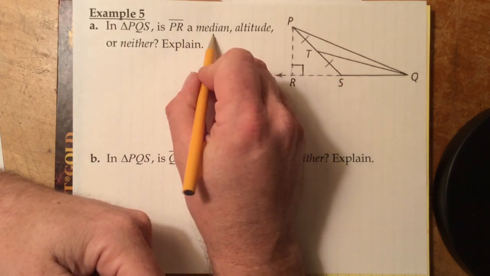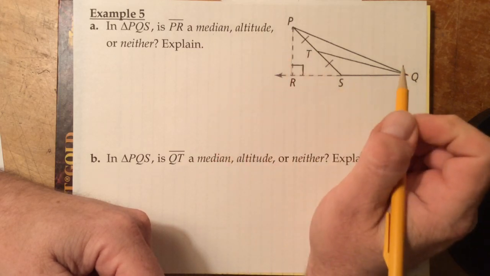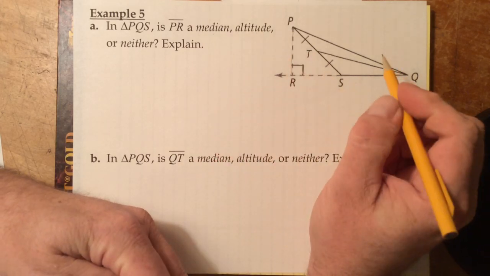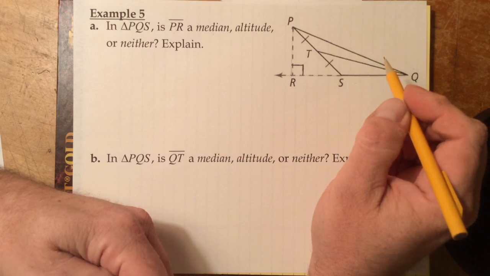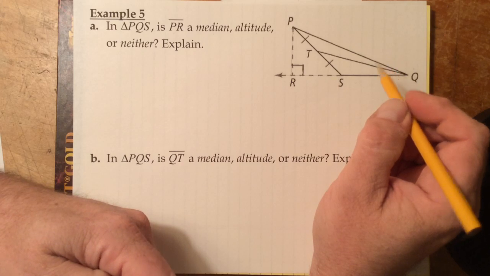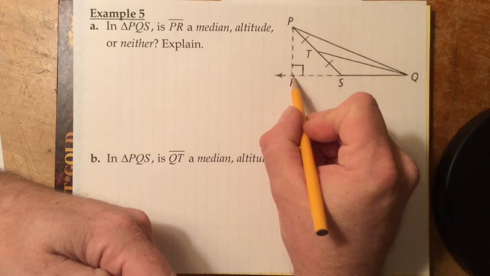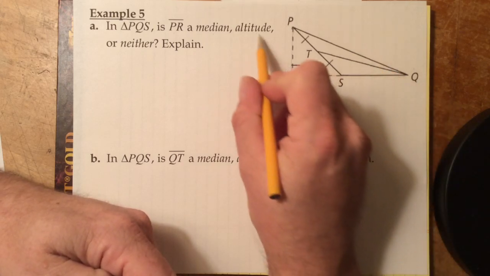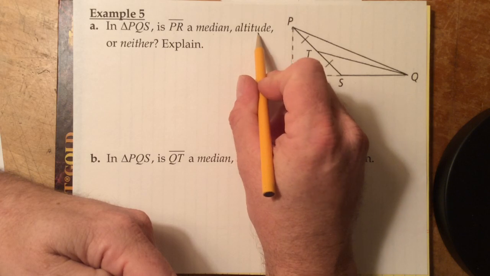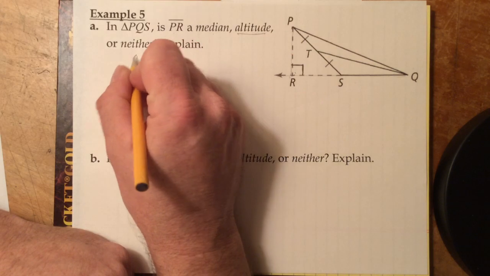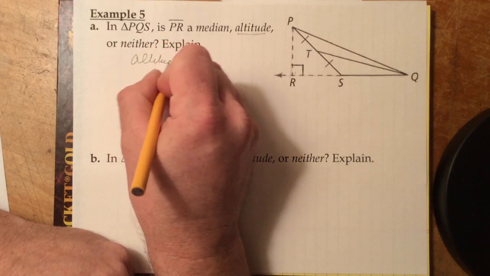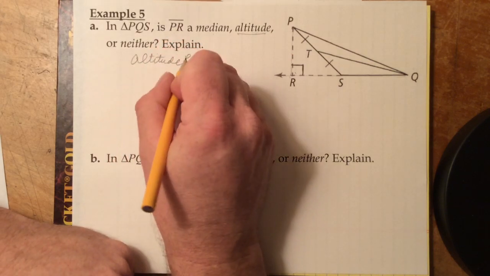Okay, is that a median or an altitude? Medians, remember, as we just got through saying, go from a vertex to the opposite side's midpoint. There is no midpoint that this goes to. Plus, an altitude does go to the opposite side perpendicular. So this is the altitude, altitude PR.